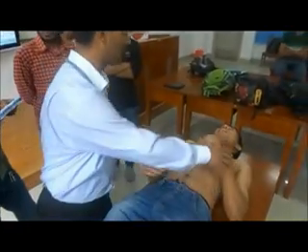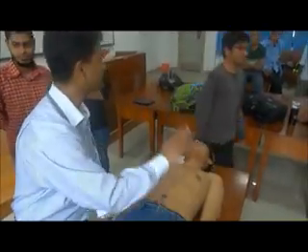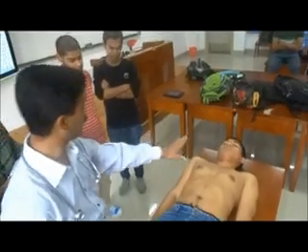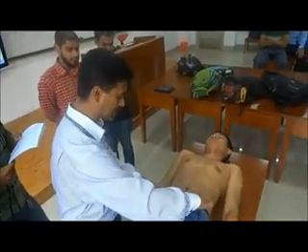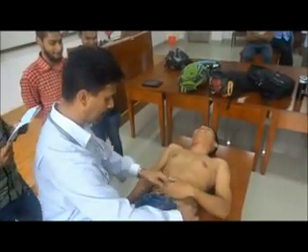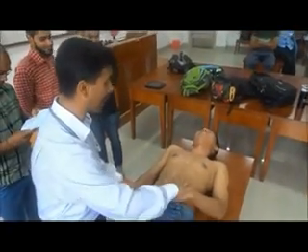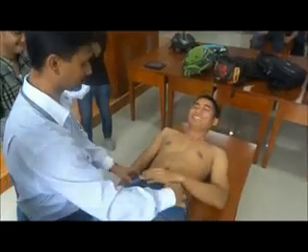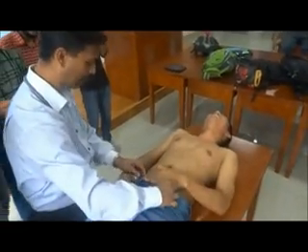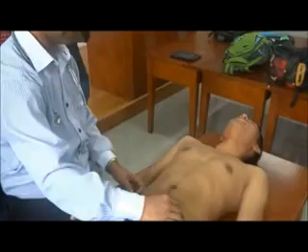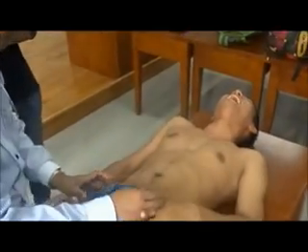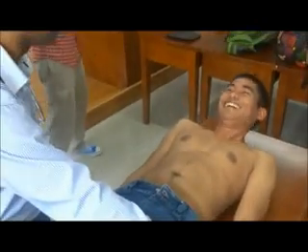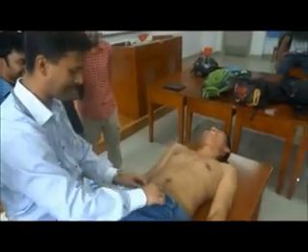But you need to take consent from the patient. So at least you can open up to the spine. Otherwise I cannot check the abdomen. Don't feel shy.